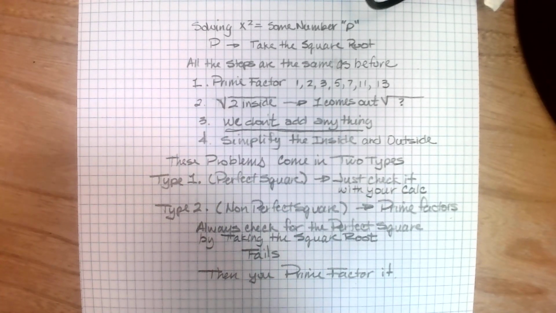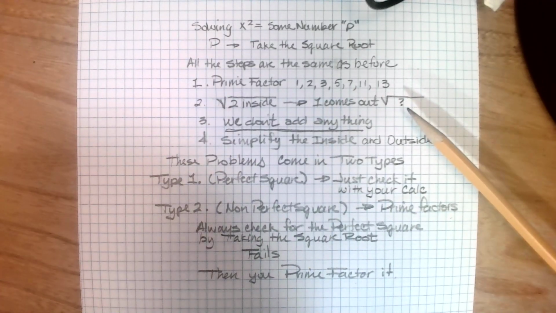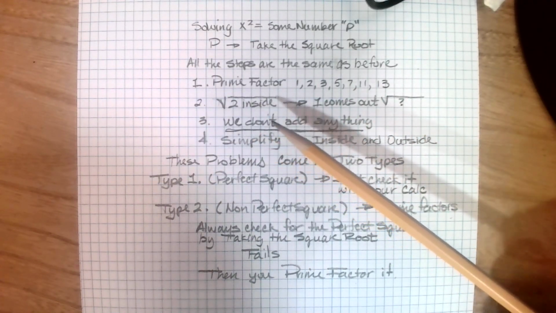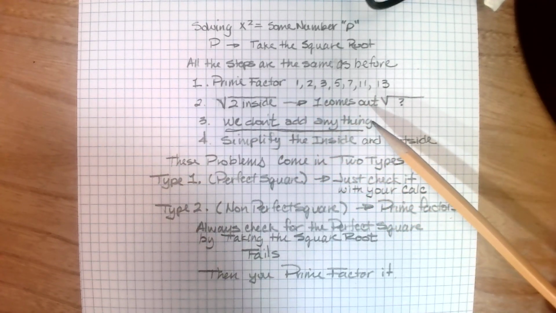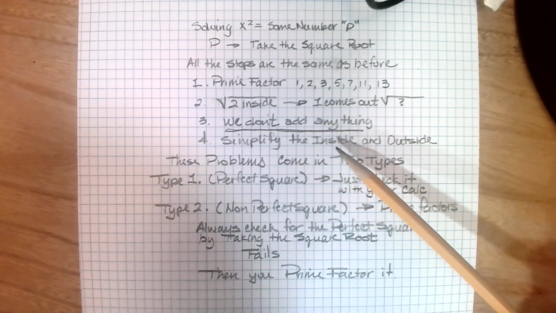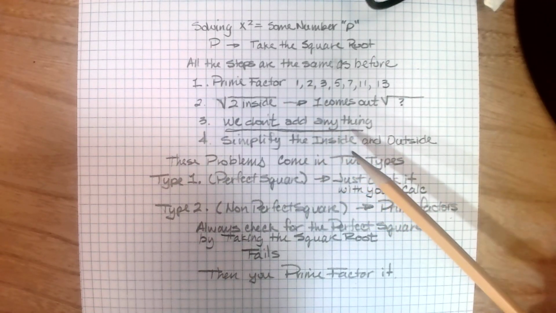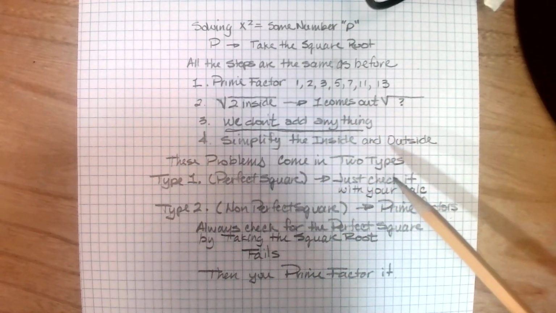Remember that because we're dealing with a square, I need 2 inside, and then 1 comes out, and then there'll be some stuff left inside the radical that you'll have to simplify. What's nice about this one, we don't have to add anything in the front. And then we just have to simplify whatever's left on the outside. We have to multiply it together, and whatever numbers are left on the inside we have to multiply together. So remember those two ideas.